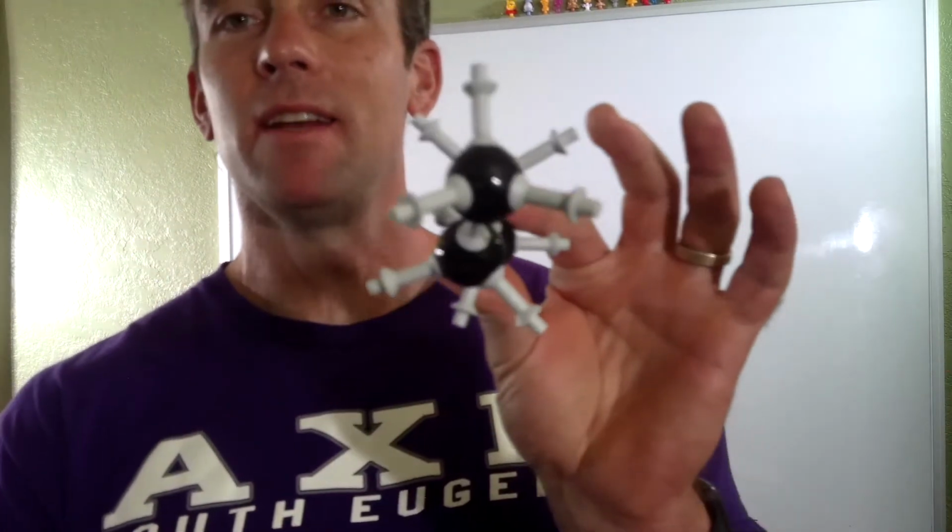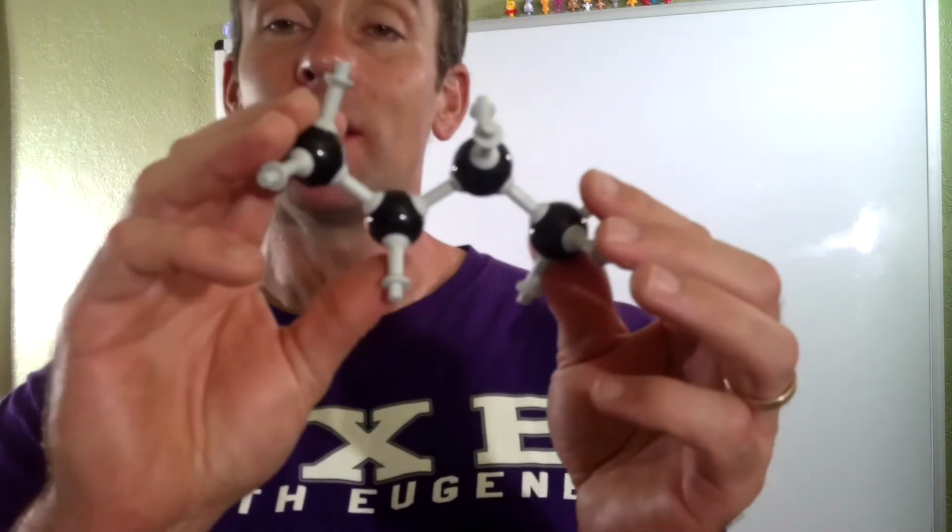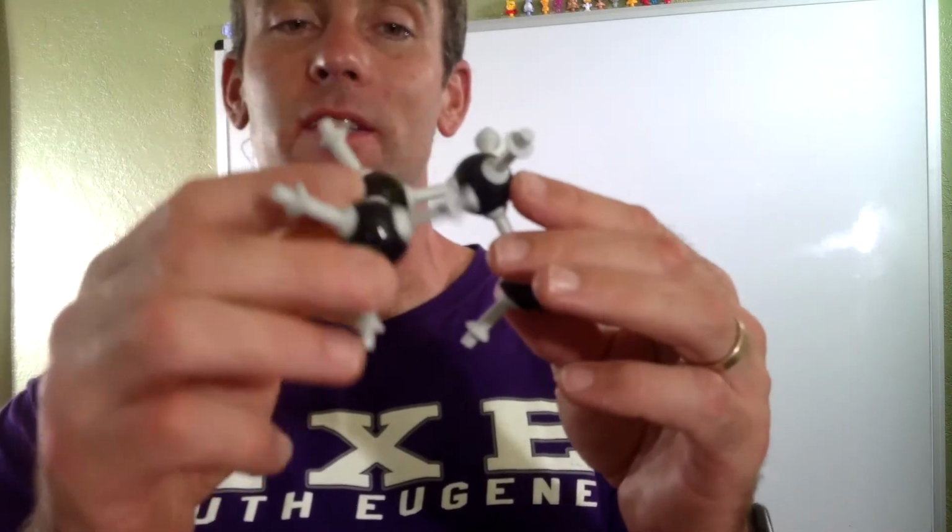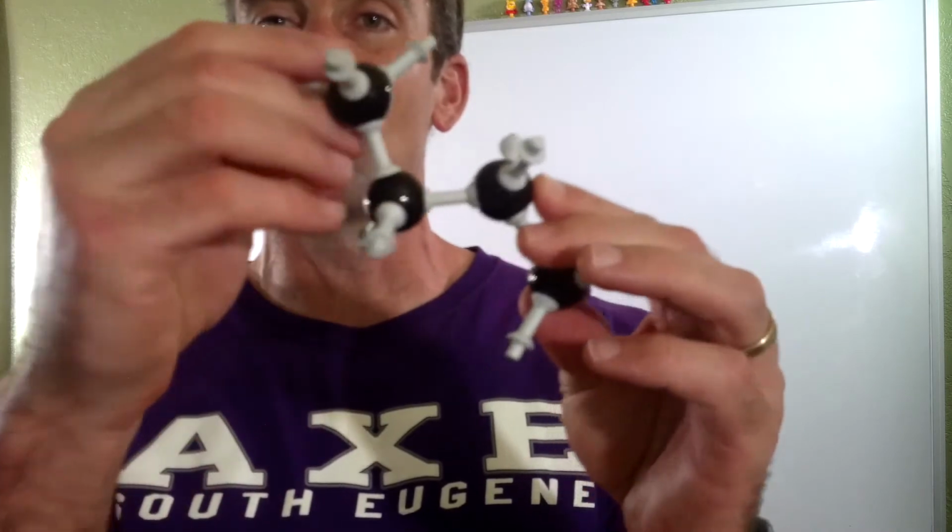As we build butane, you'll notice that the way that I've arranged this right now, the symmetry plane isn't very obvious. So the idea is, in real time, this molecule, because of these single bonds, is able to rotate around.